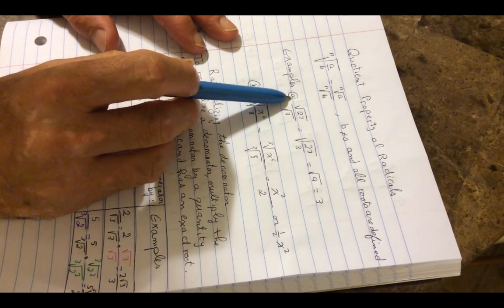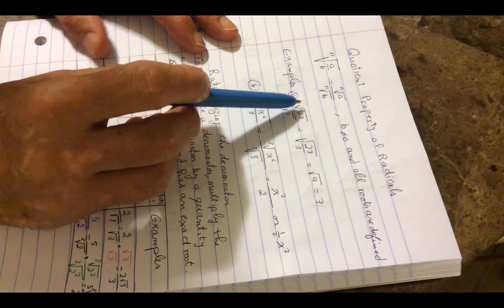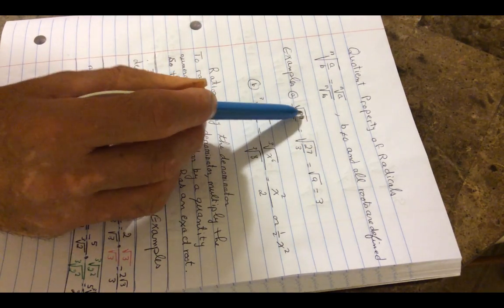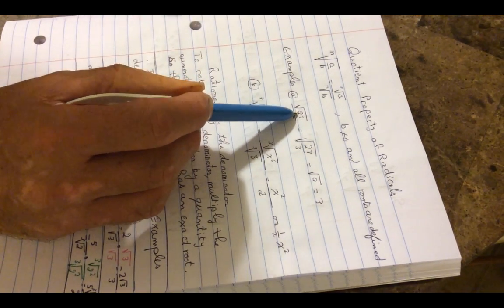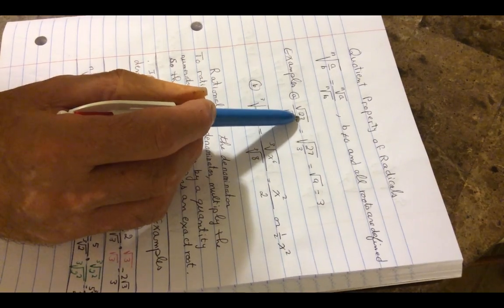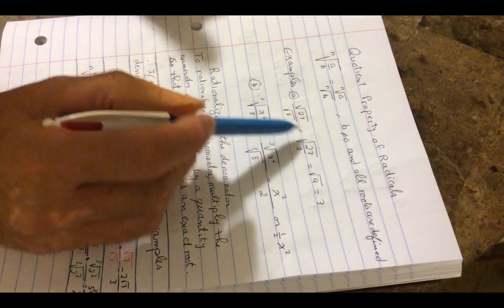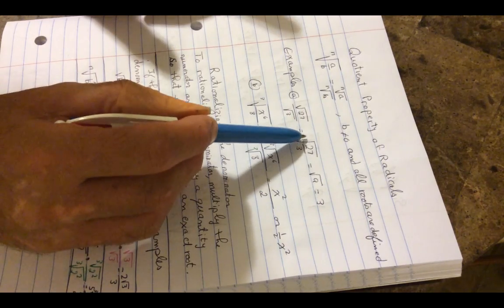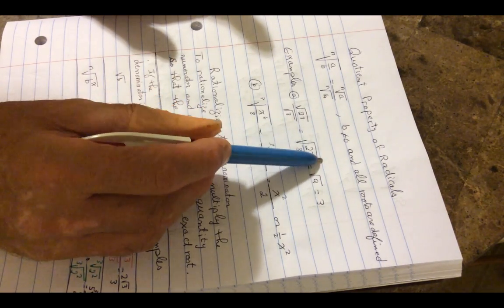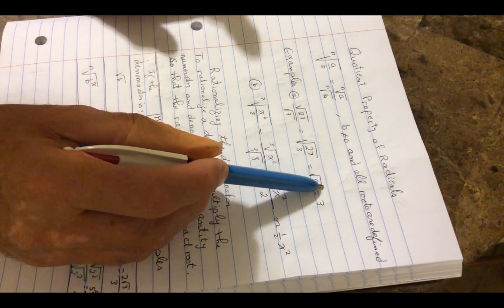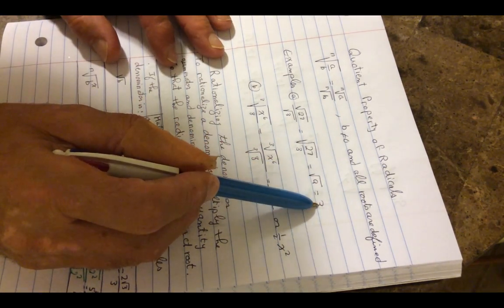Example A, we want to simplify square root of 27 over square root of 3. 27 doesn't have an exact square root because we don't know a number times itself that is going to be 27, but we know 27 is divisible by 3. So what we are going to do, we are going to divide them first inside the square root. 27 divided by 3 is 9. Then we find the square root of 9, which is 3.